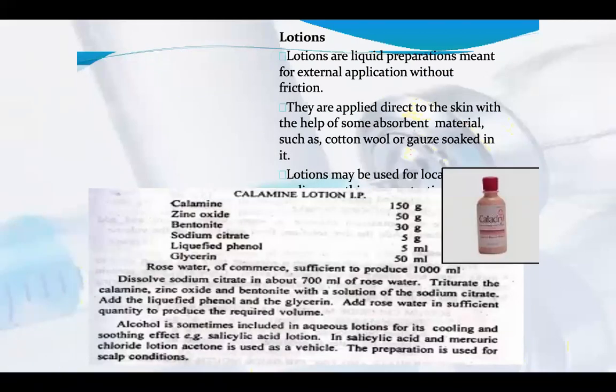So there is calamine lotion, a formulation of calamine lotion. It contains zinc oxide, bentonite, sodium citrate, liquefied phenol, and glycerin. They apply it with the help of cotton wool whenever they apply it over the body.